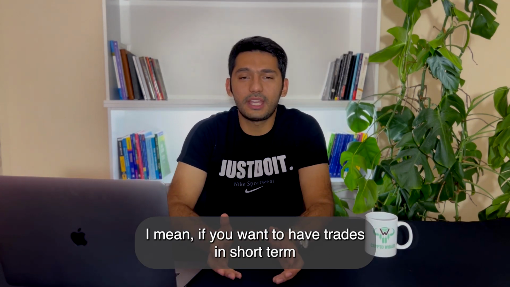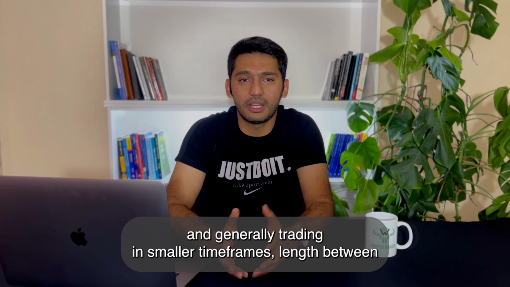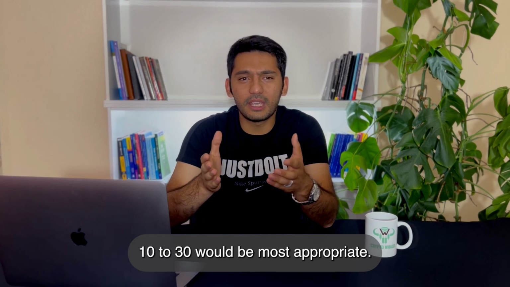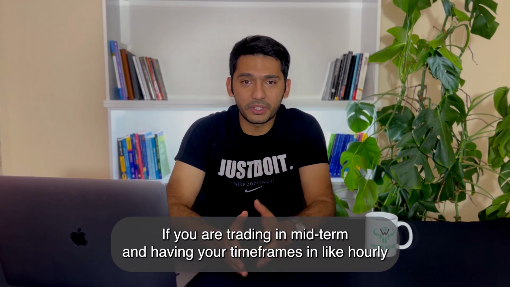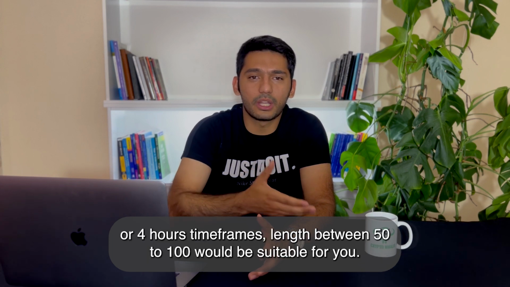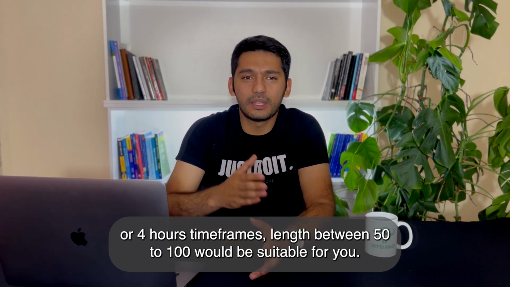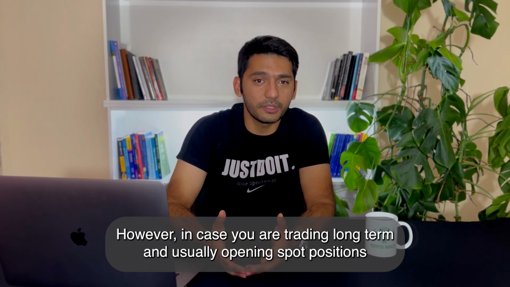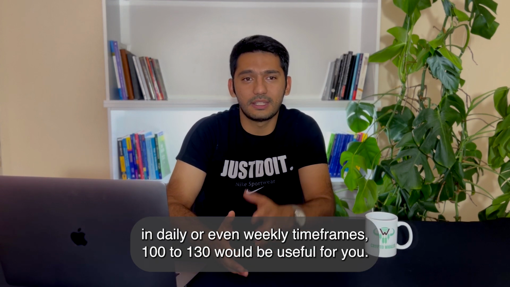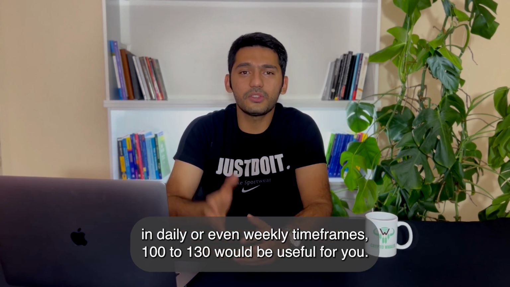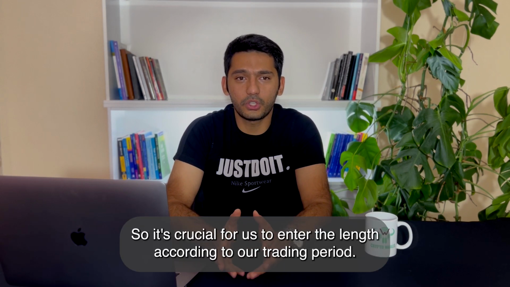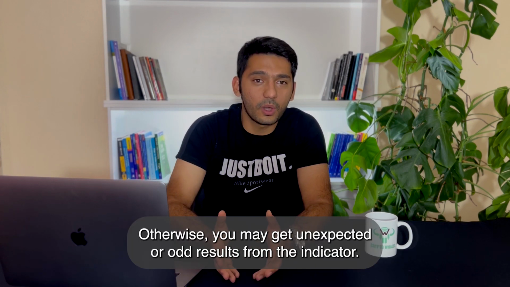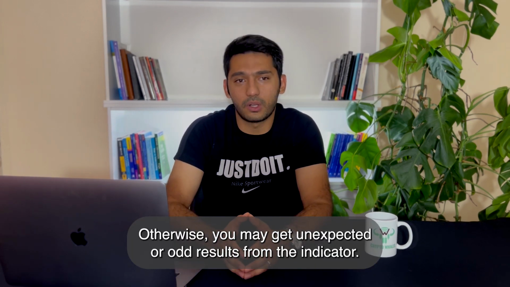If you want to trade in the short term and generally trade in smaller time frames, a length between 10 to 30 would be most appropriate. If you are trading in the midterm and having your time frames in, like, hourly or 4 hours time frames, a length between 50 to 100 would be suitable for you. However, in case you are trading long-term and usually opening spot positions in daily or even weekly time frames, 100 to 130 would be useful for you. So, it's crucial for us to enter the length according to our trading period. Otherwise, you may get unexpected or odd results from the indicator.